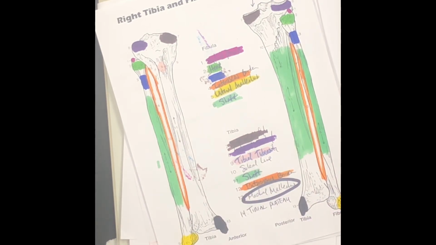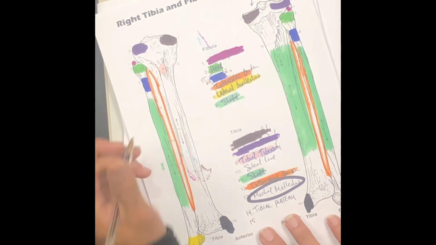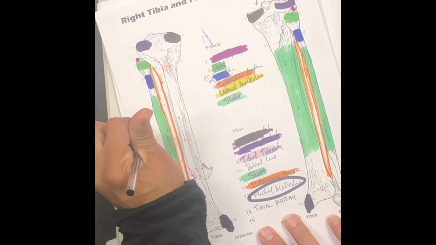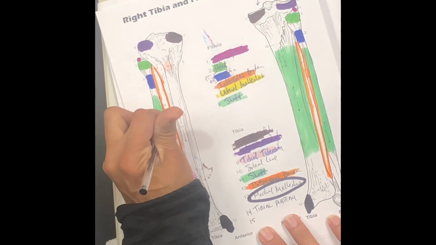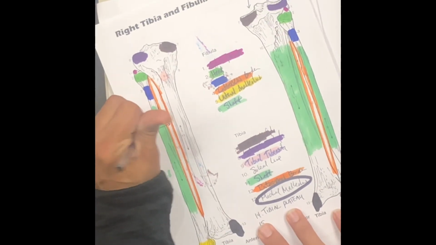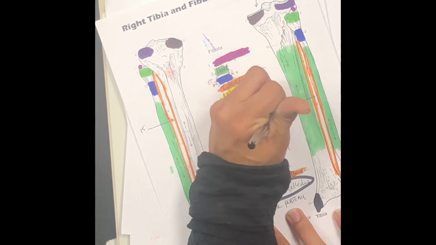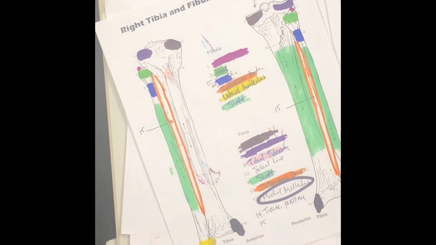And then we're gonna add a 15, and for 15 we're gonna use maybe a different color.